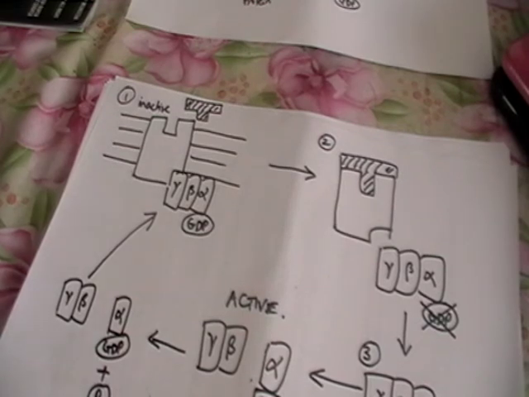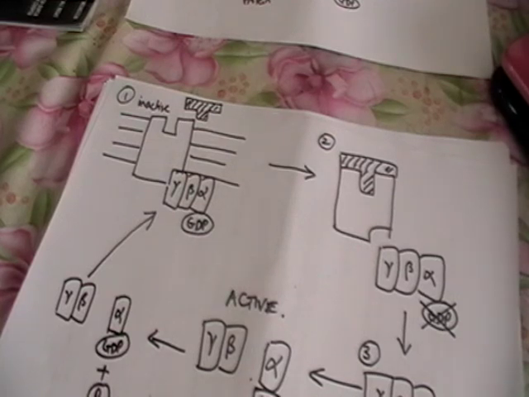So that is G proteins, a very simple overview of how they're activated and inactivated. There's a lot more to this, obviously, but this is just to keep it simple and just to give you a quick reminder of what happens.